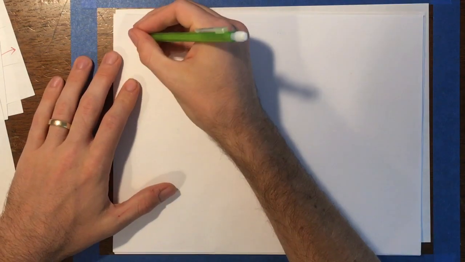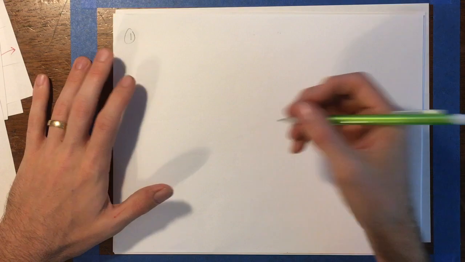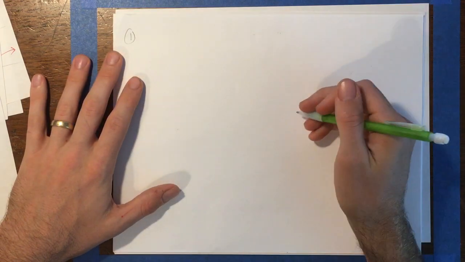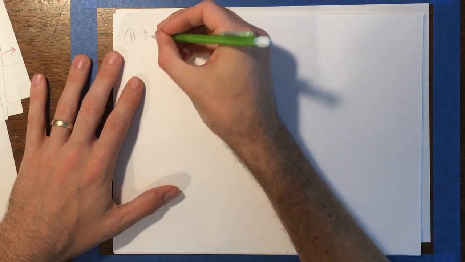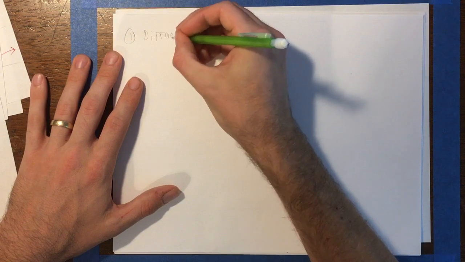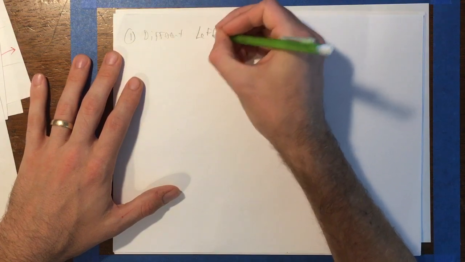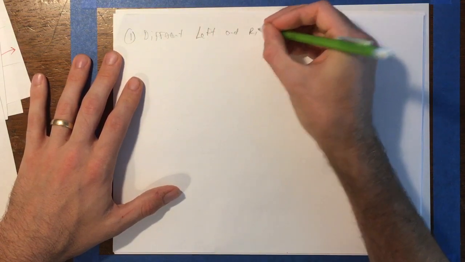So we're going to look at the next few videos, some examples of how that can happen, how you might end up with a limit that doesn't exist. So the first is going to be different left and right limits.